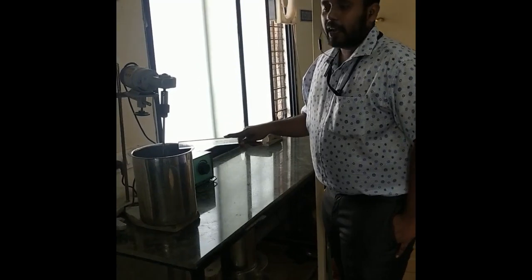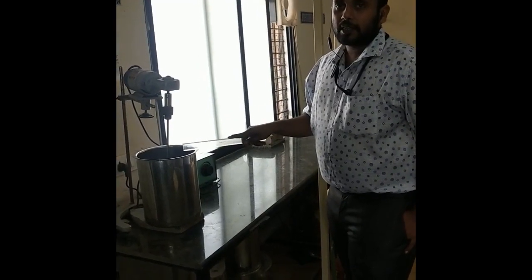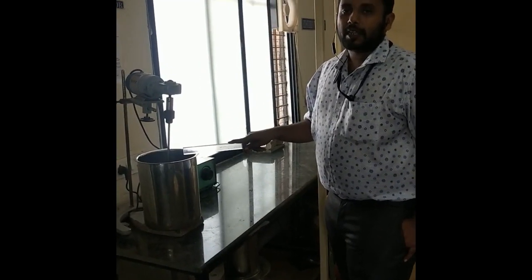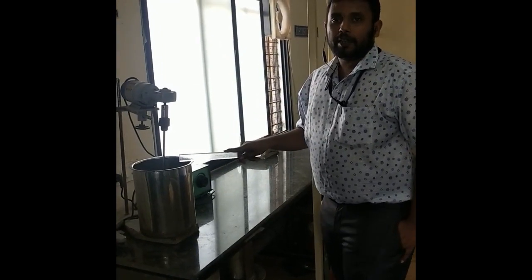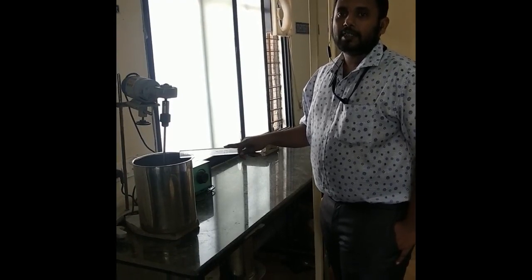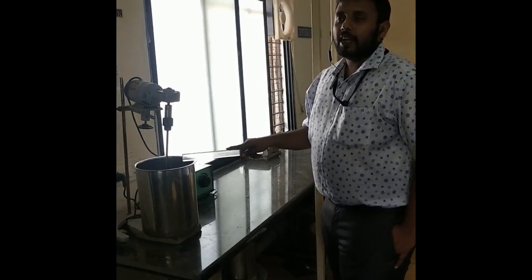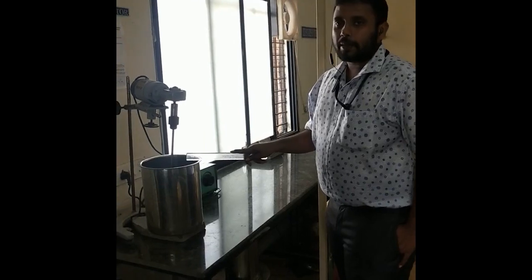As soon as you add 900 ml of NaOH to this vessel, you need to start the stopwatch simultaneously. So once the stopwatch is started, at definite time intervals, that is 5, 10 minutes, 15, 20, 25, up to 60 minutes, we will be collecting the samples.